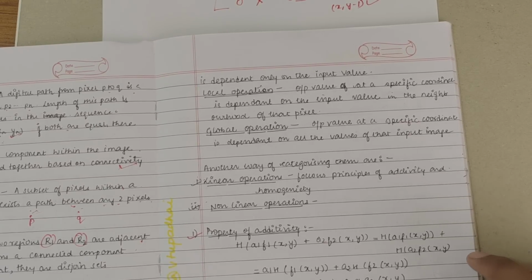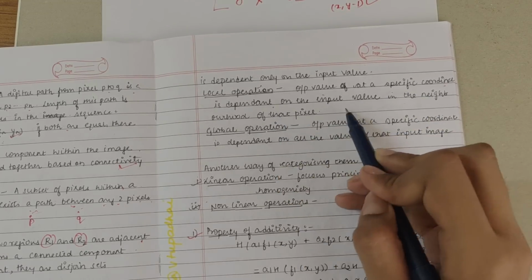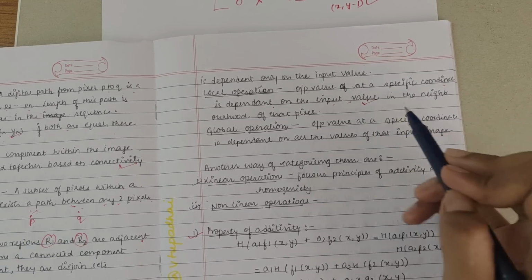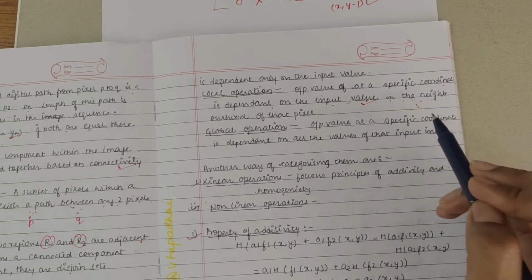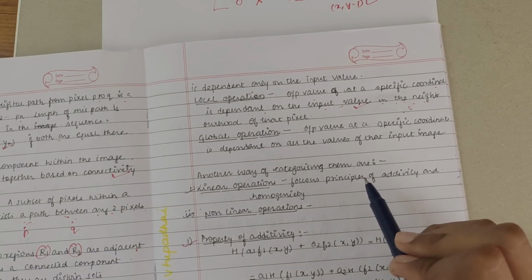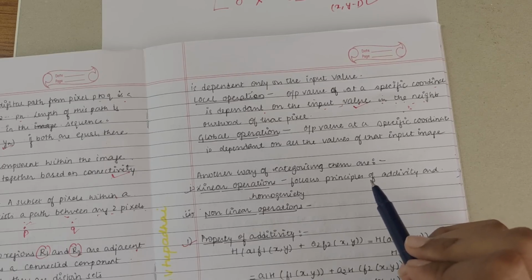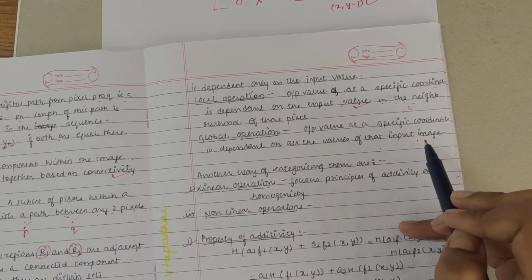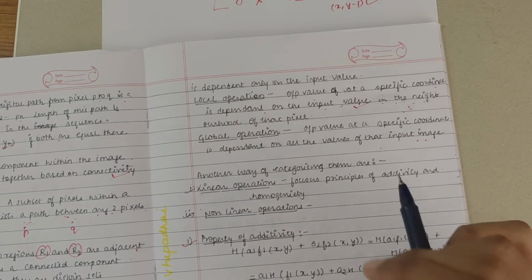Next we have the local operation. In a local operation, the output value at a specific coordinate is dependent upon the input value. That means it follows the same as point operation, but it will also affect the neighborhood pixels. That means it is not only dependent upon the input value, but also on the neighborhood of that pixel. Next is global operation. A global operation is where the output value at a specific coordinate is dependent upon the values of the input image. That means it will depend on all the values of the input image.